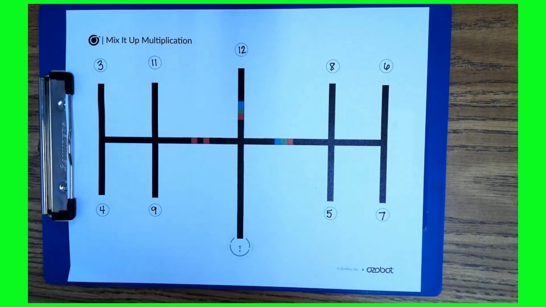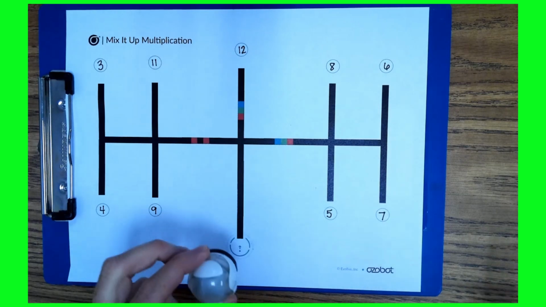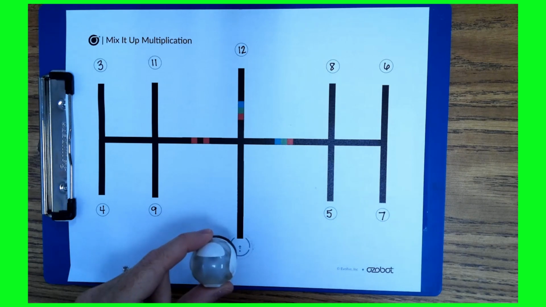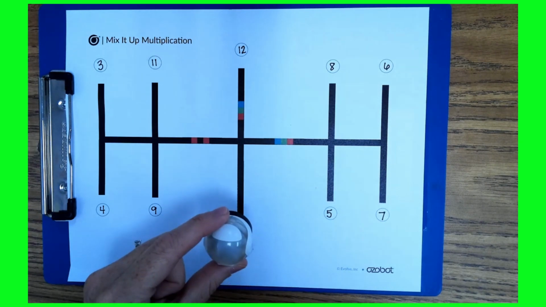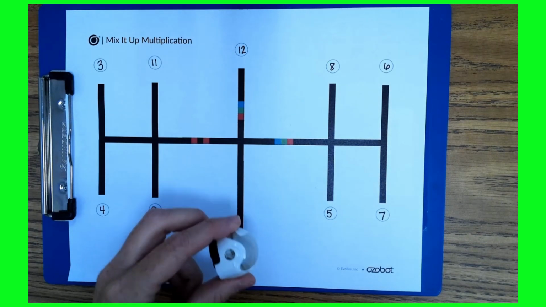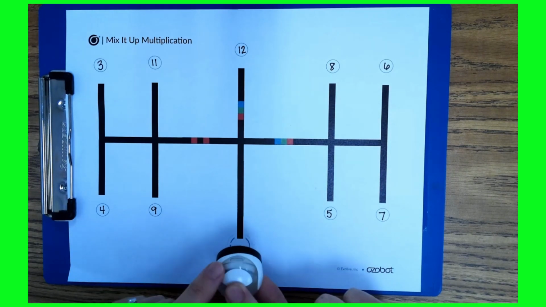Hey friends, I am excited to do some mix-it-up multiplication with you guys today using our robot who is called an Ozobot. So some of you may already be familiar with the Ozobot. We've done lessons in library with them before, and some other grades have worked with them. I don't know that as a 4th grader you have used it yet. So this is an Ozobot. This is the front of the Ozobot.